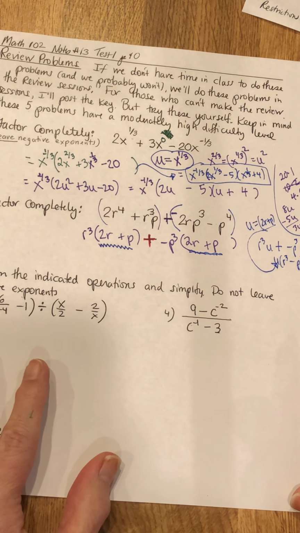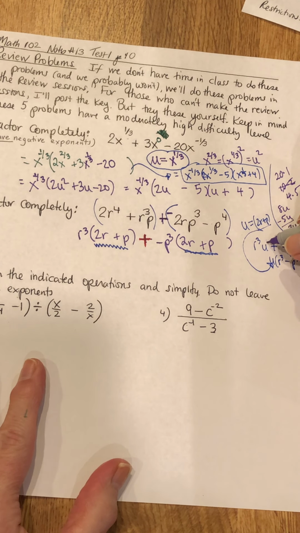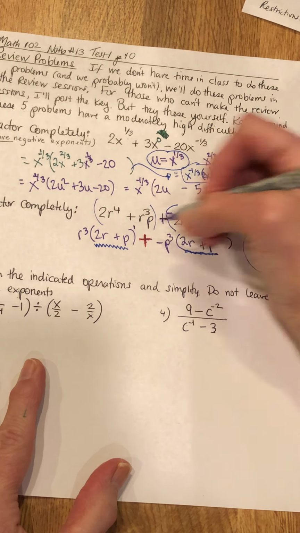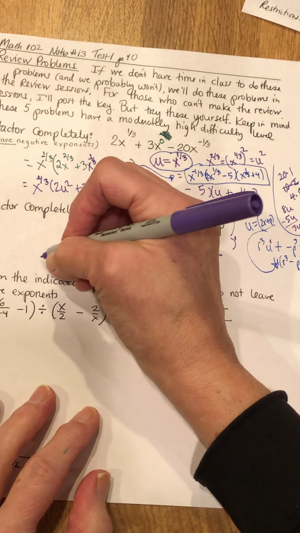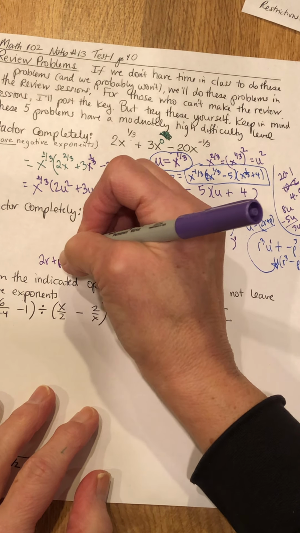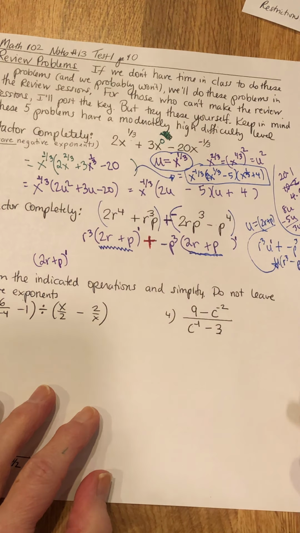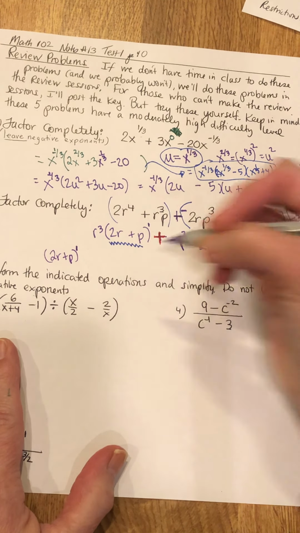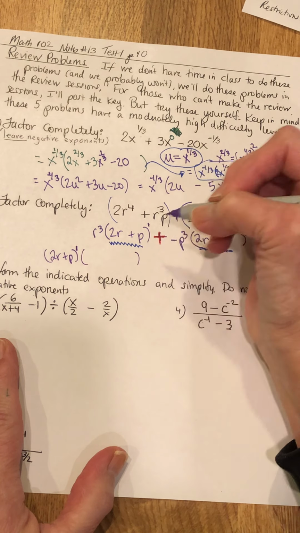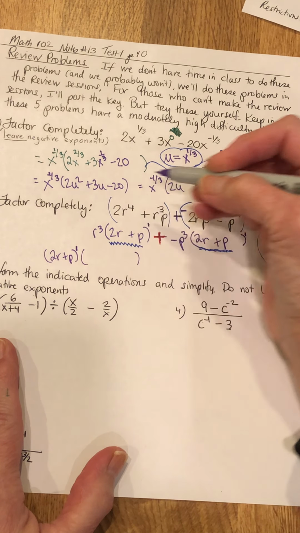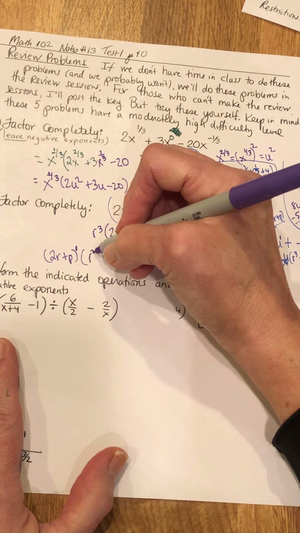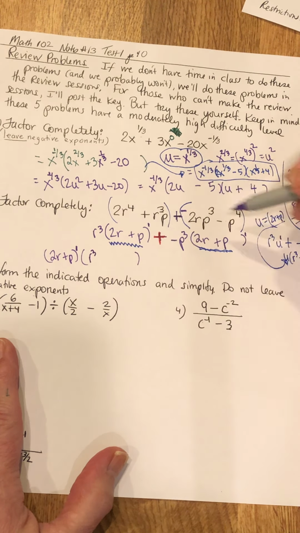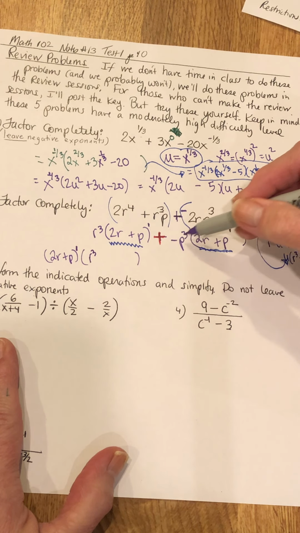Now, notice, by the way, the u is common only once. So just like here, I'm not going to use the substitution. I'm going to do it without. The 2r plus p is only common once. So the GCF is just 2r plus p to the 1st. For some reason, people want to make that 2. Open in front of blank parentheses. 2r plus p times what would give me this term back? It would be r cubed. 2r plus p times what will give me this term back? It would be negative p cubed.